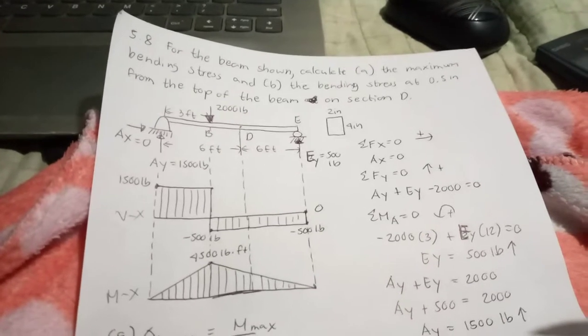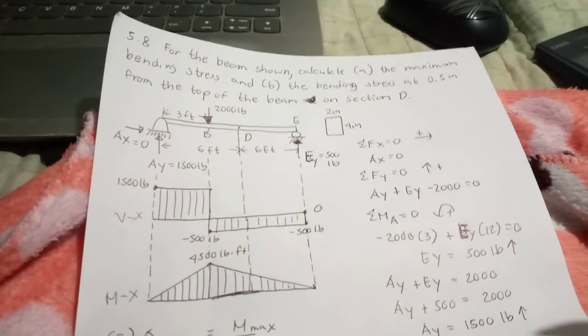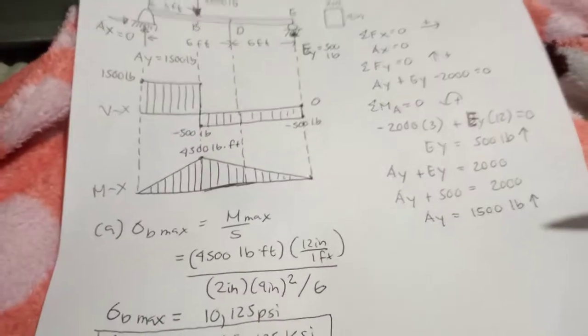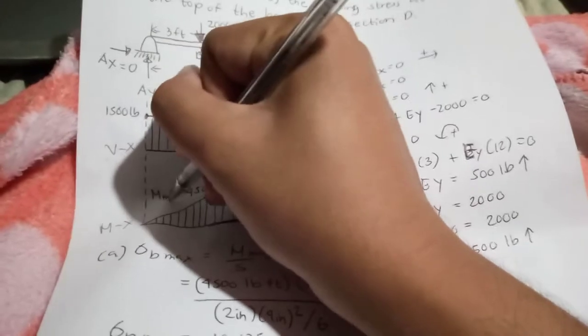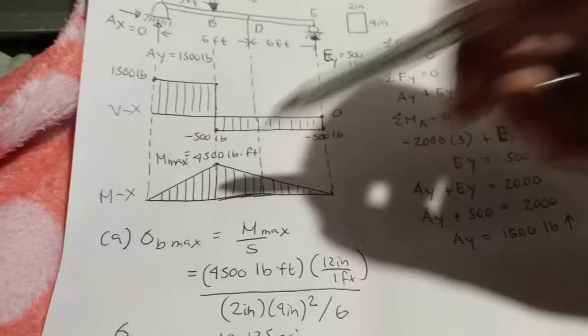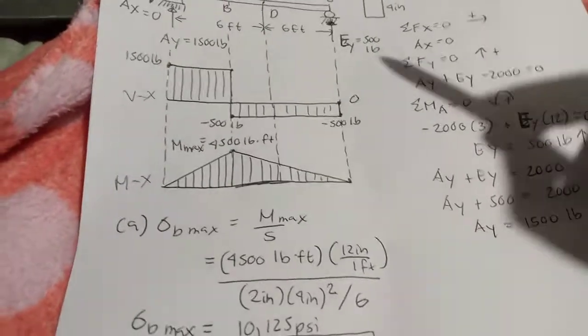So that is your shear and moment diagram. From that, we now know the value of your maximum, your M max also. So this will be our M max. We know our M max is 4,500 pound-foot. So we use it.